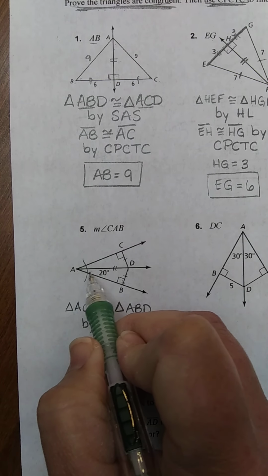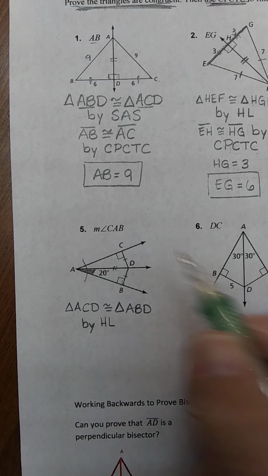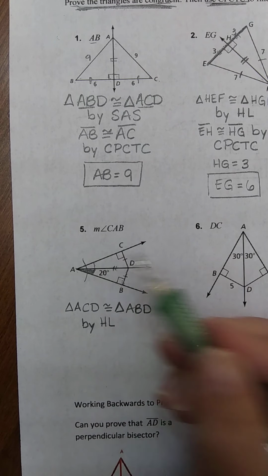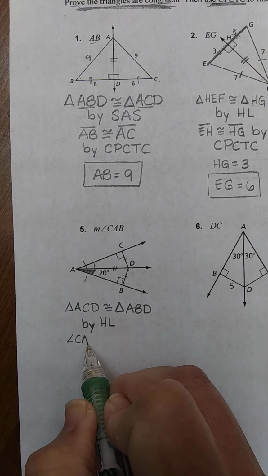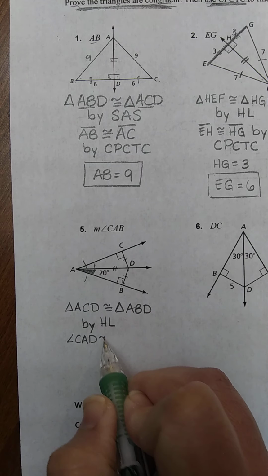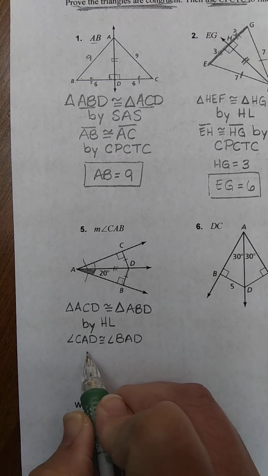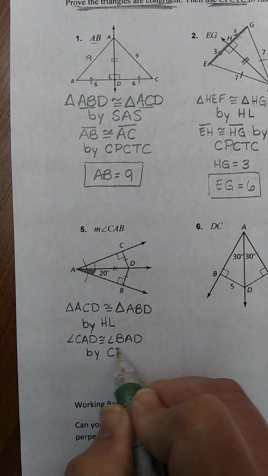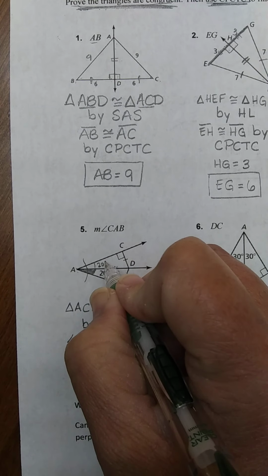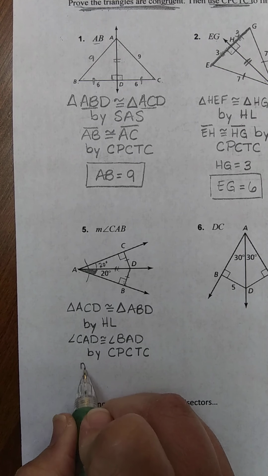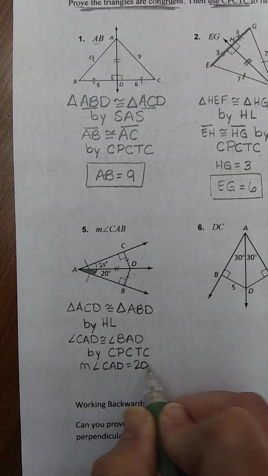So what I have already is that this piece of it is 20 degrees. And because these are corresponding, that means this one up here will also be 20 degrees. So let's name that. Angle CAD will be congruent to angle BAD because corresponding parts of congruent triangles are congruent. So that means I can write a little 20 degrees right there. That tells me that the measure of angle CAD is 20 degrees.